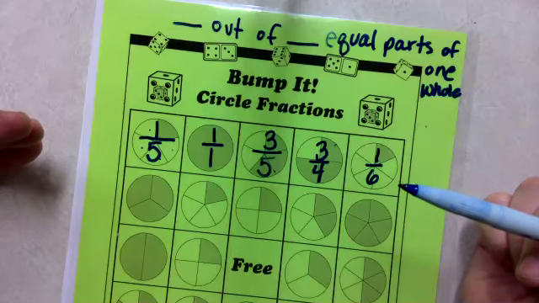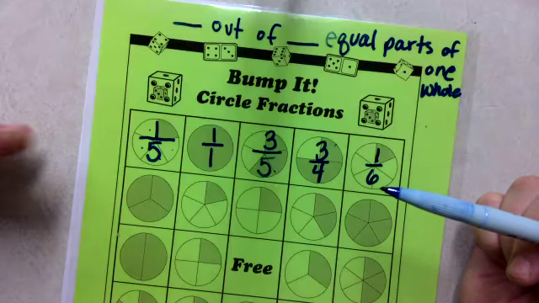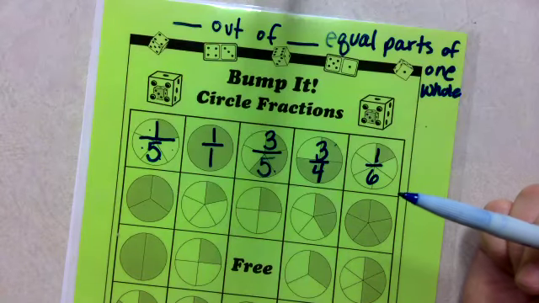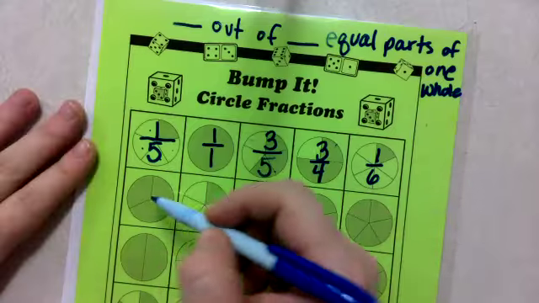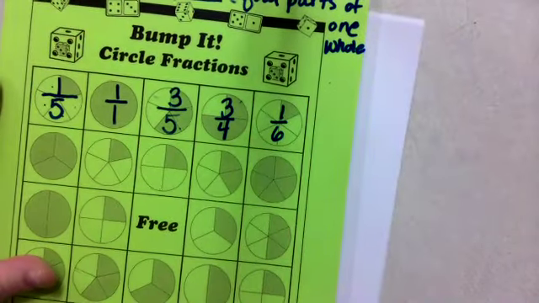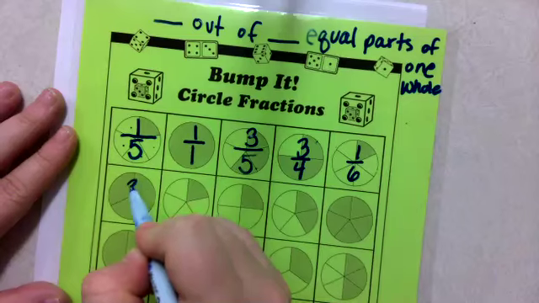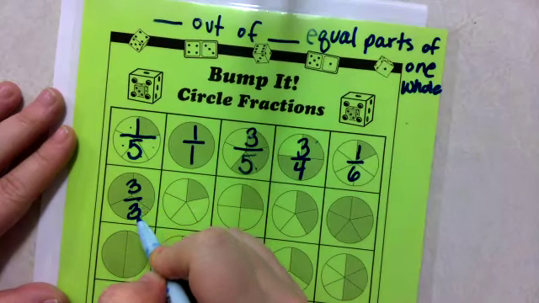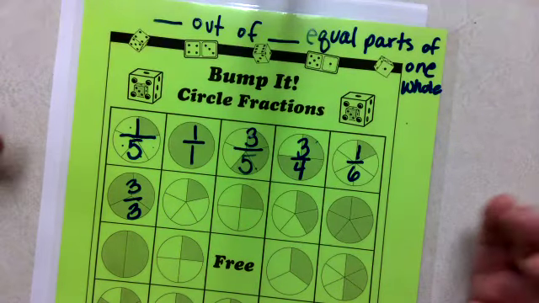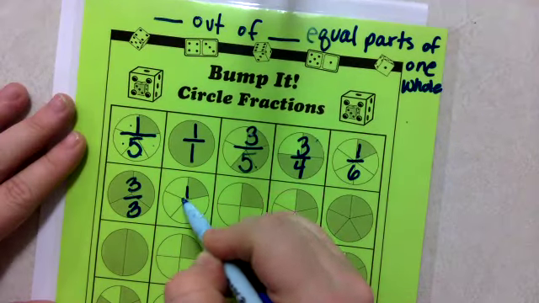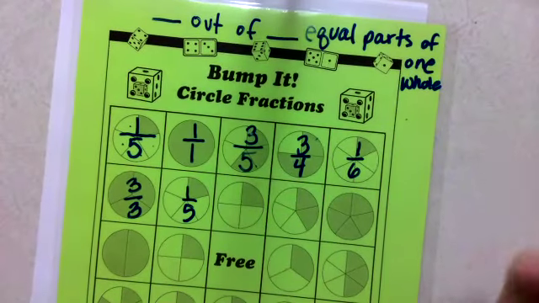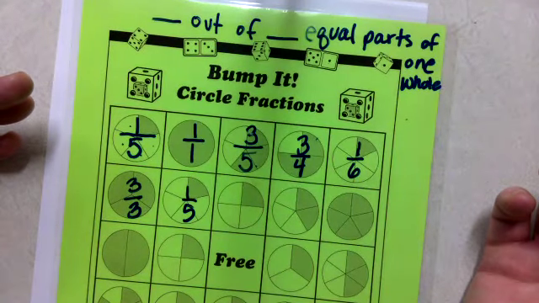When you feel like students are ready, it might not be today. I would honestly recommend today just going ahead as a group and filling these in. So you might pass it to the next person, have it be their turn. They write the fraction, then you guys all say the chant. So in this case, it would be 3 out of 3 equal parts of 1 whole. This one would be 1 out of 5 equal parts of 1 whole. And just get through as much as you could.